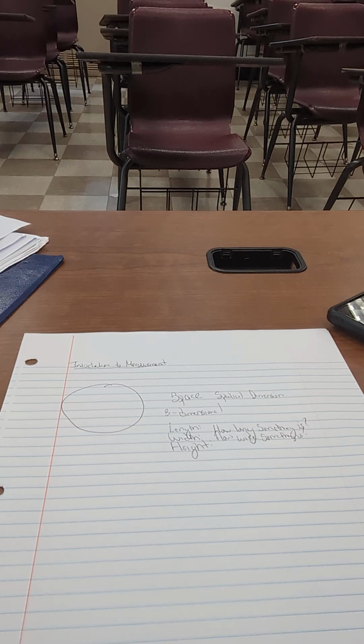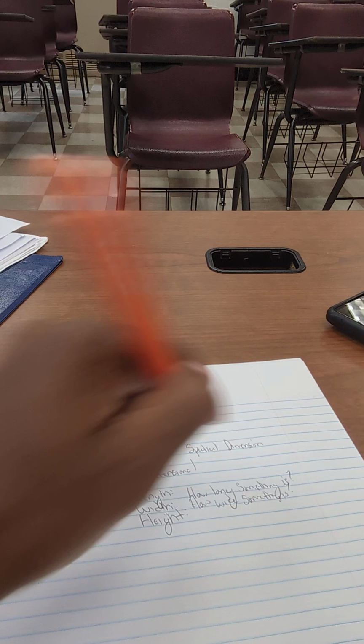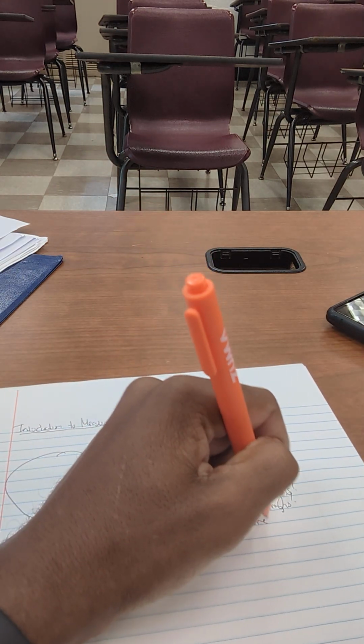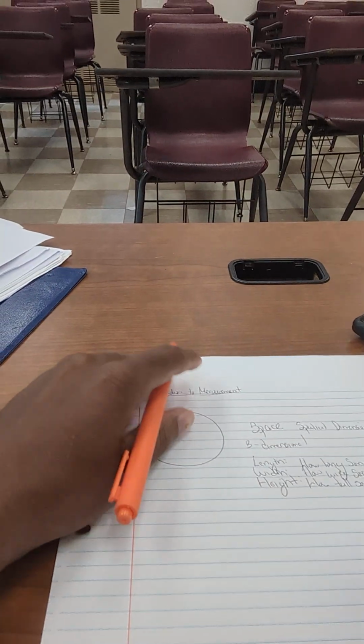So for example, if you go outside and you wanted to figure out how tall a tree is, you would use some type of device to figure that out. Or if we wanted to figure out how tall a door is, we would use a ruler or something like that, because we have to understand that for some practical reason, right? Height is talking about how tall something is.